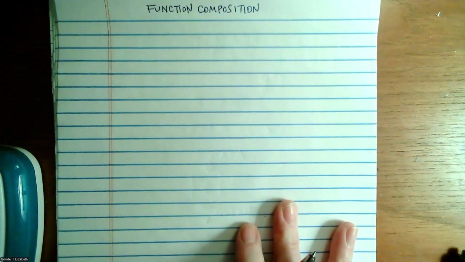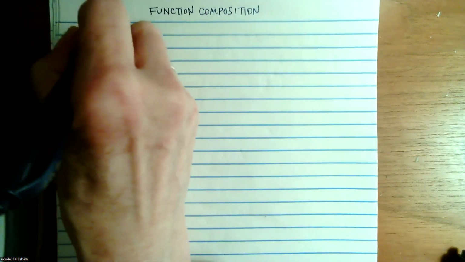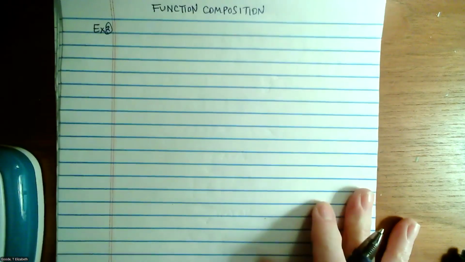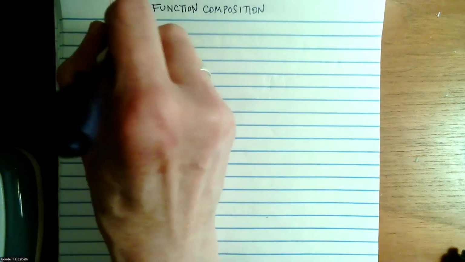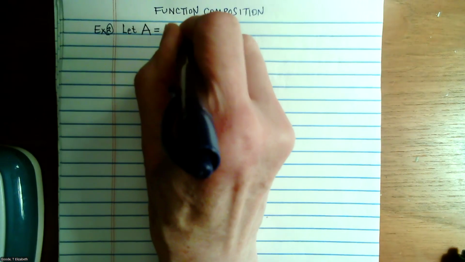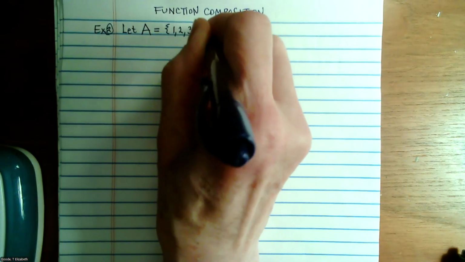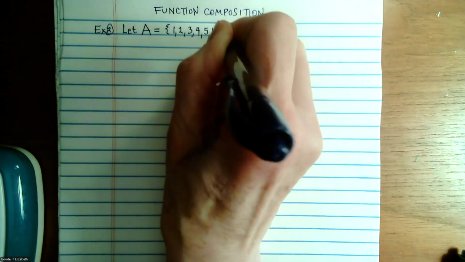All right, here we go. Example 2. Let's give ourselves 3 sets, folks. We're going to let A be the set containing 1, 2, 3, 4, 5, 6, and 7.